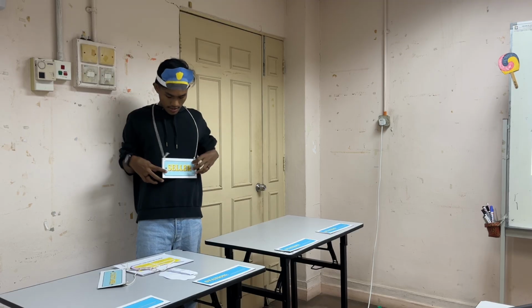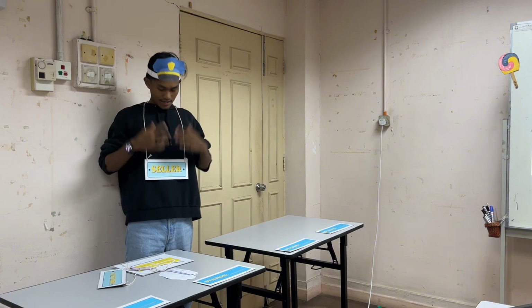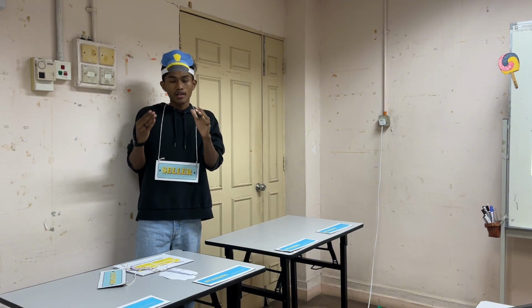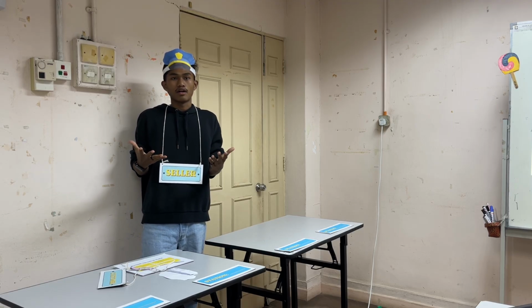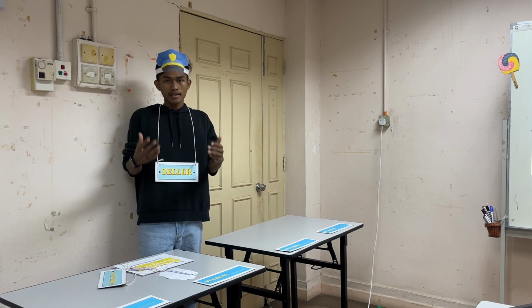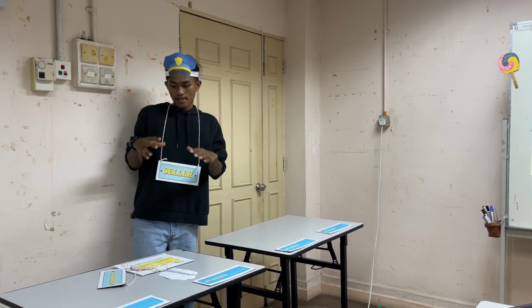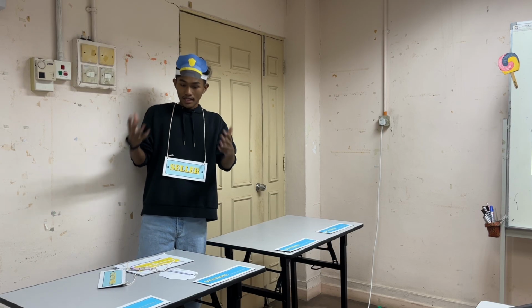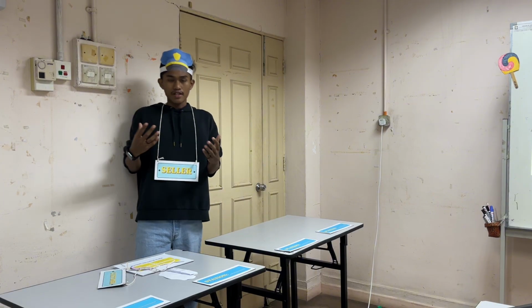As we can see here, it states selling. These details are very important because they make the students feel, I would say, professional, because they think they are really selling tickets in real life. Even though the details are small, they are very important.